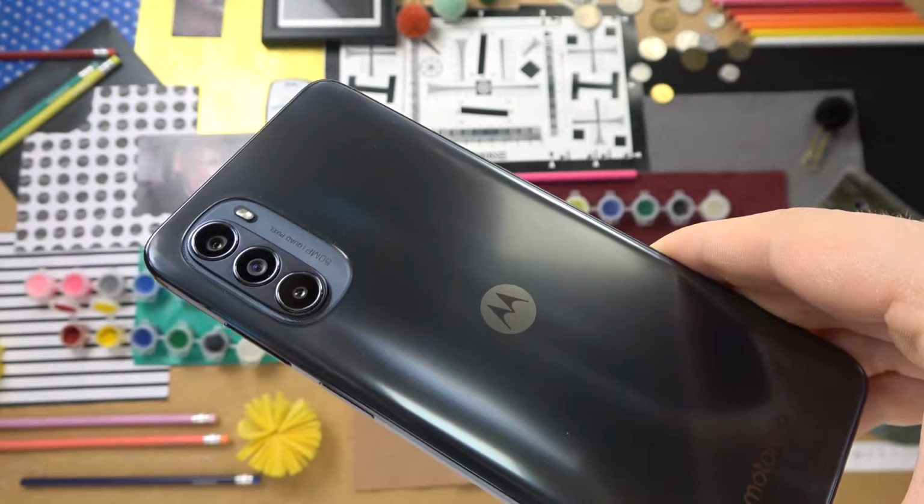Welcome guys, so today I am with Motorola Moto G52 and I want to show you a few camera tricks.